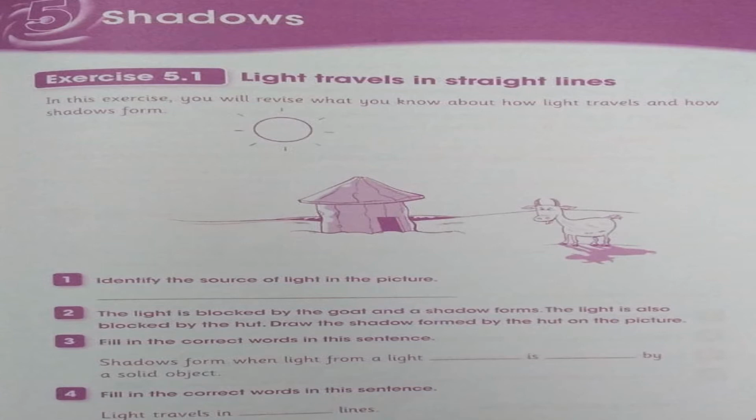Anything that blocks the light makes a shadow. So we expect the hut also has some shadow, but here they didn't show it. The question is: identify the source of the light in this picture. In my view, the only source of light there is the sunlight.